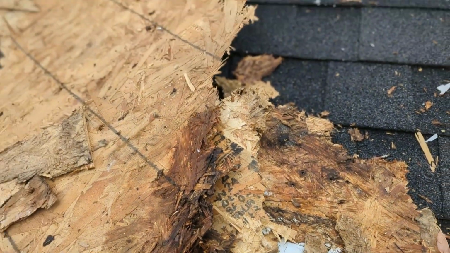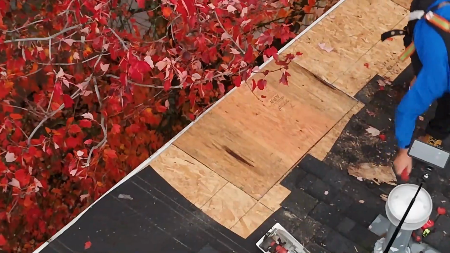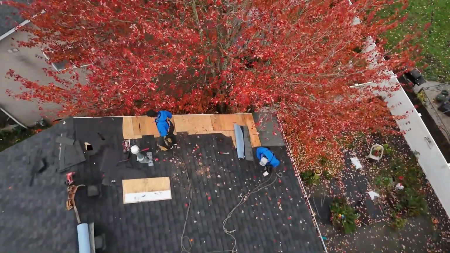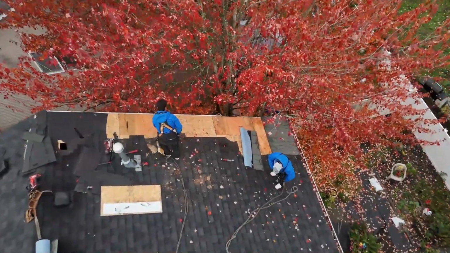We replaced about a sheet of plywood in this general vicinity. We're going to put new vent and tight flange around there. We got some nice ice and water down to keep her sealed up till I need a new roof, and we're going to shingle her up and she'll be good to go.